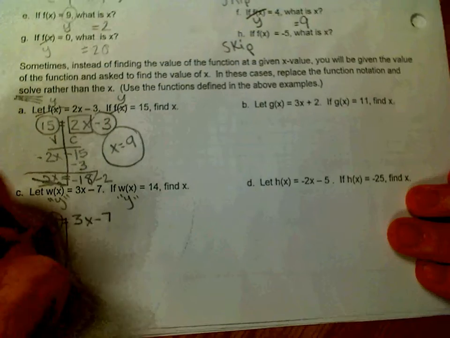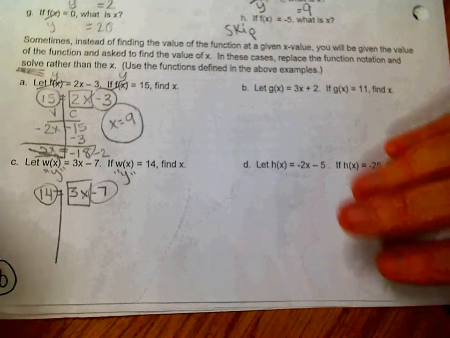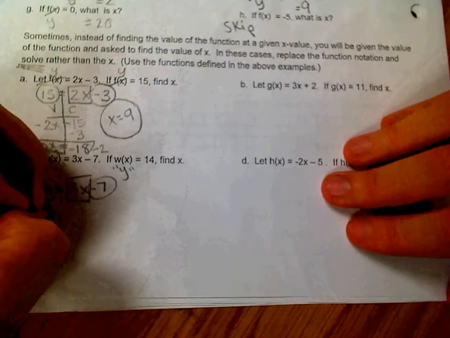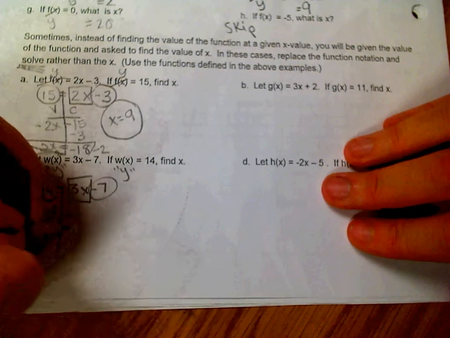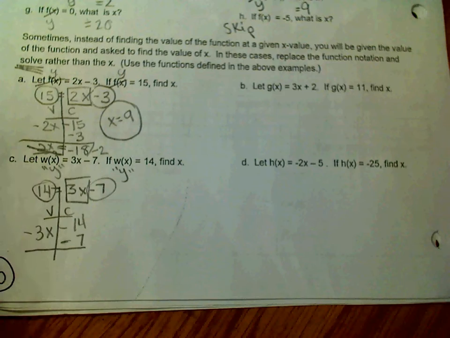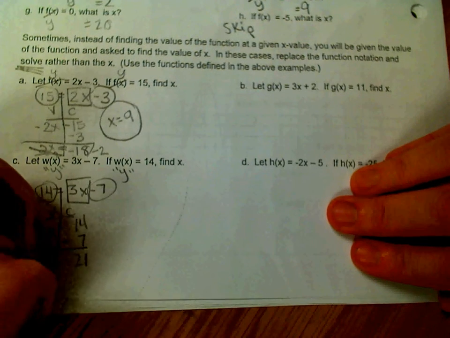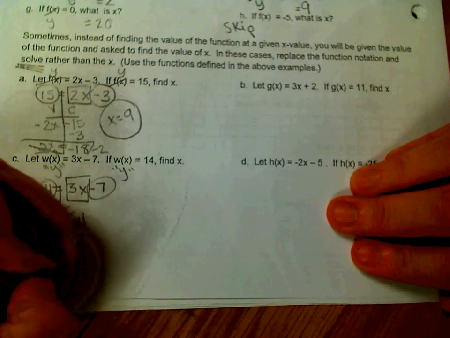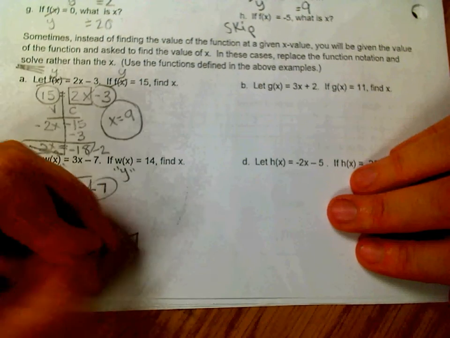You can do VC, or if you want to do it like just a two-step way, you can. Negative 3x, make the 14 negative, bring down the negative 7. That gives you negative 21 equals negative 3x. Divide by negative 3, and you get x equals 7. Okay?